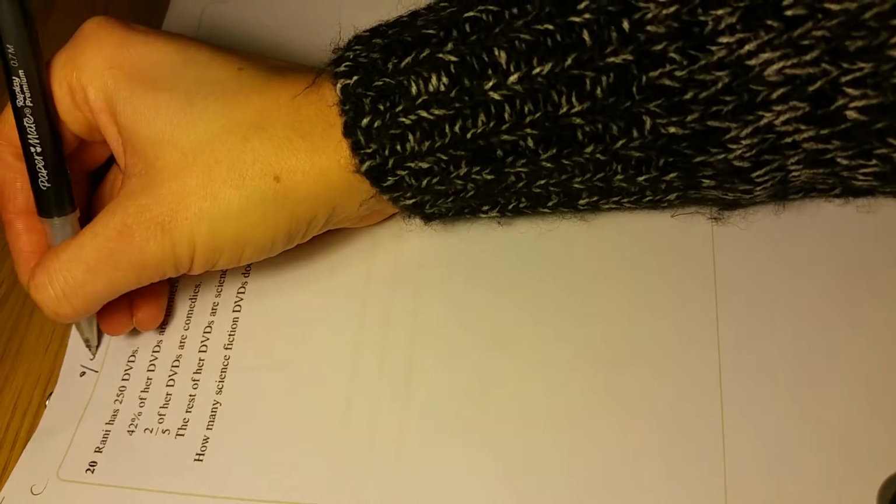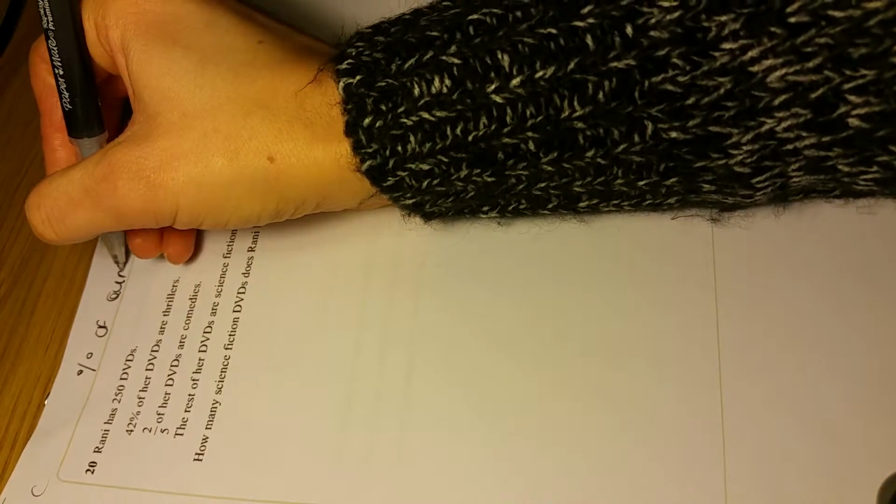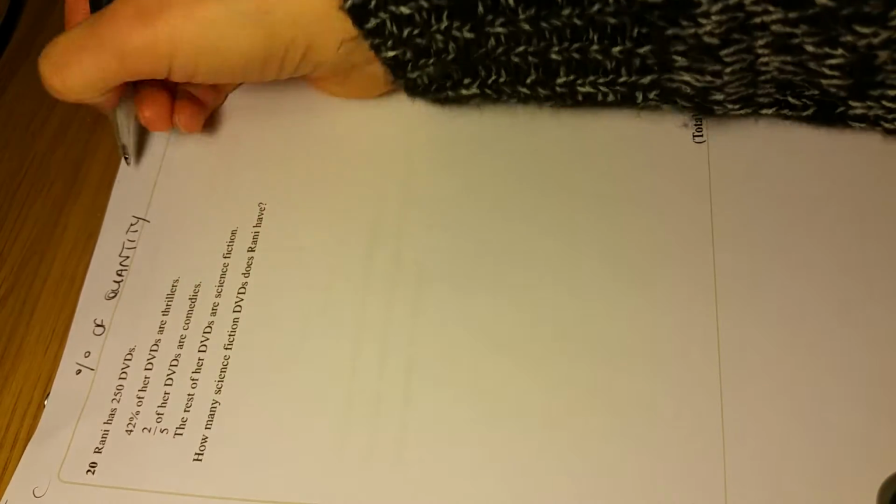Hi, this is Mrs. Miles recording another foundation level GCSE maths question. This has come from an Edexcel paper. It's worth 4 marks. It's quite near the end. It's calculator allowed. If you're doing this topic by topic, it's percentage of a quantity and fraction of a quantity.